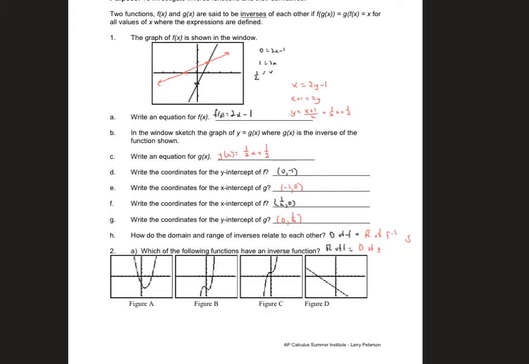Which of the following is an inverse function? We're looking to see, does it pass the horizontal line test? Since that one does not, it will not have an inverse that is a function. Likewise there. And I think this one, I'm not sure, is supposed to be y equals x cubed, translated up 1. So I think that actually will pass the horizontal line test, and so it will have an inverse that is a function, and so will D.